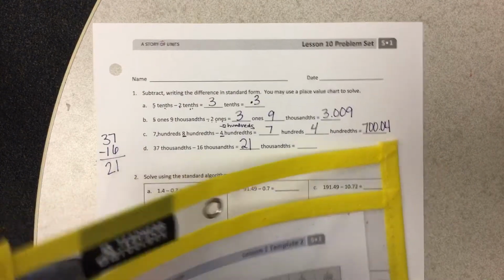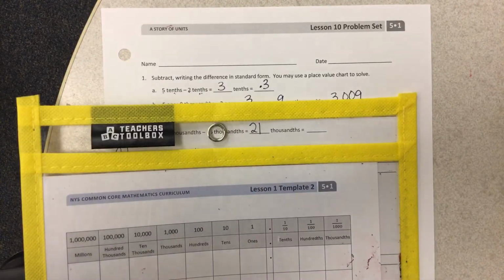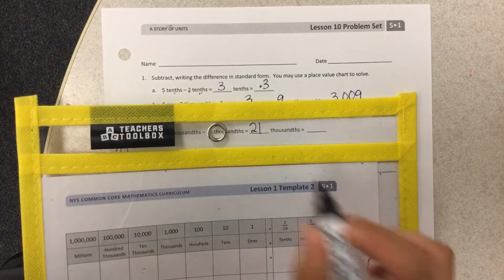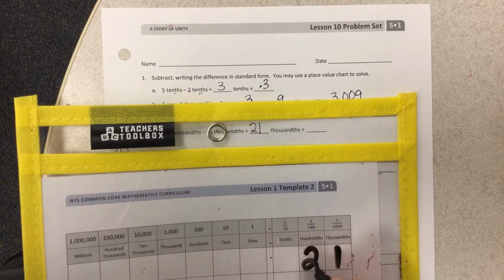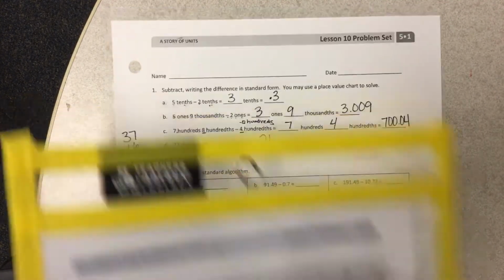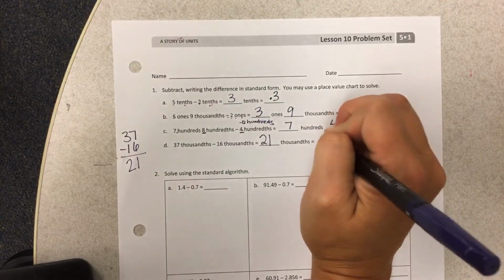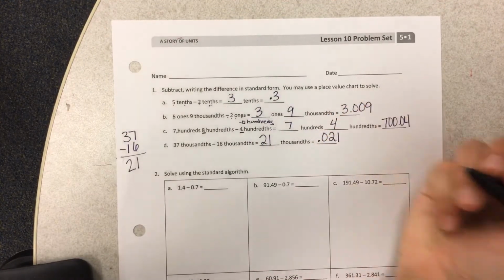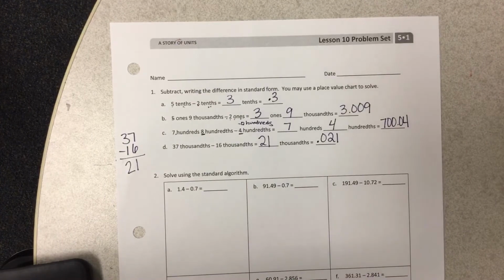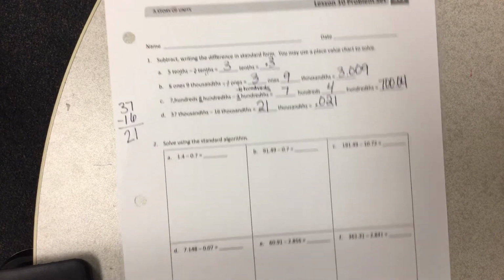So remember, when you put this onto your place value chart to show 21, I'm going to have my 1 in my thousandths because that's where the number is going to end. And then I have my 2 in my hundredths with a 0. So to write that in decimal form, it is going to be 21 thousandths or 0.021.